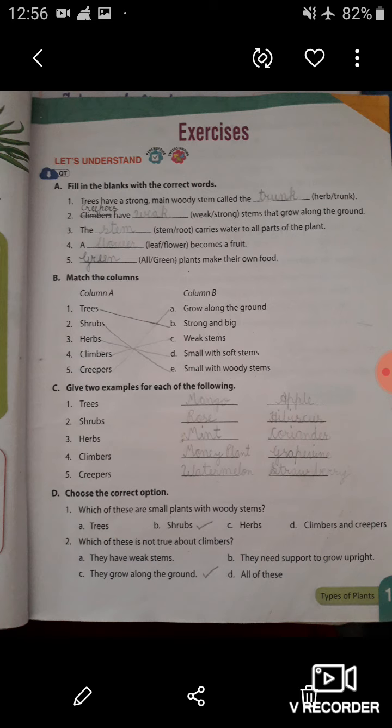In the explanation of this chapter I taught you about the functions of the parts of a plant. Which part of a plant carries water to all parts of the plant? Yes, here your answer will be stem. STEM, you have to fill in here. The next one, a blank becomes fruit. Which part of a plant becomes a fruit? Flower. Here your answer will be flower. You have to fill in here FLOWER.